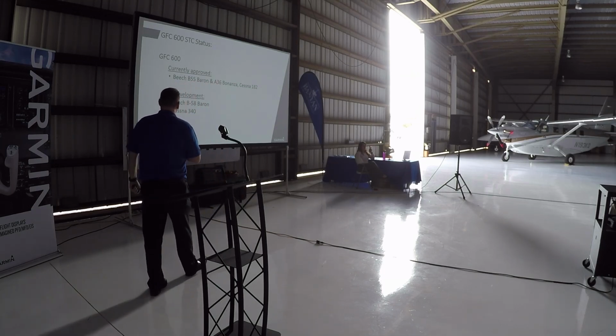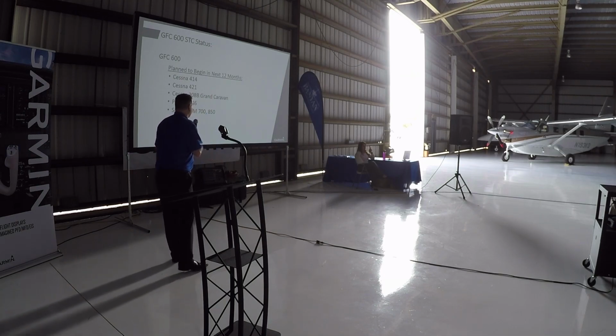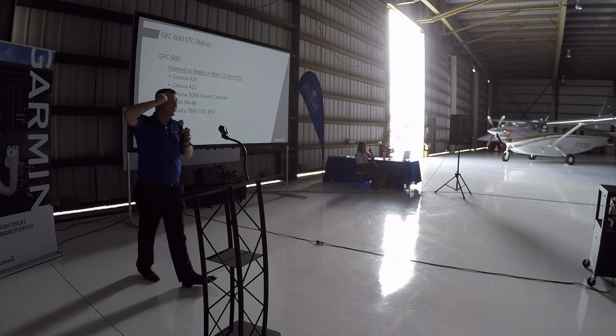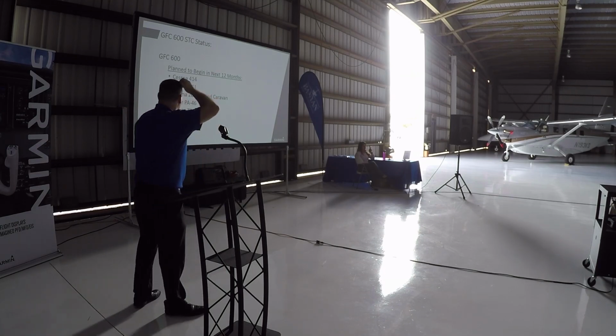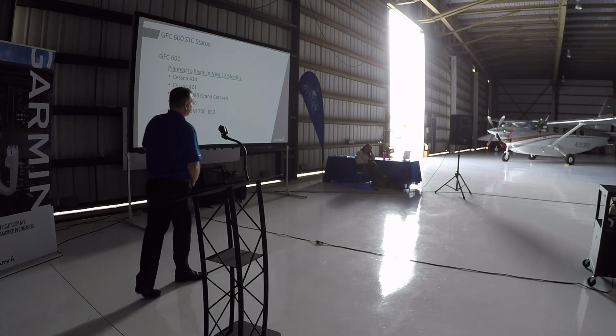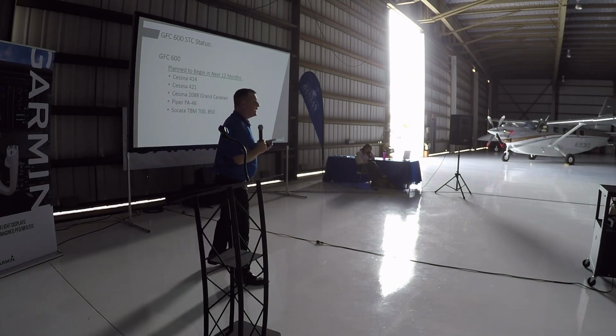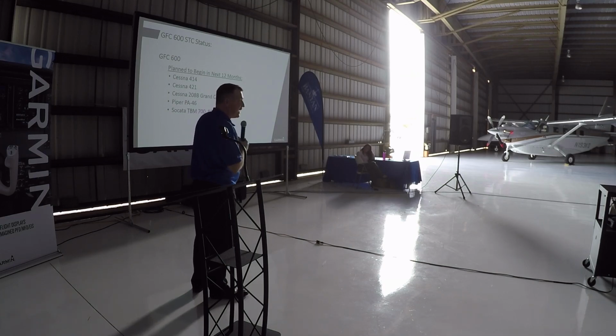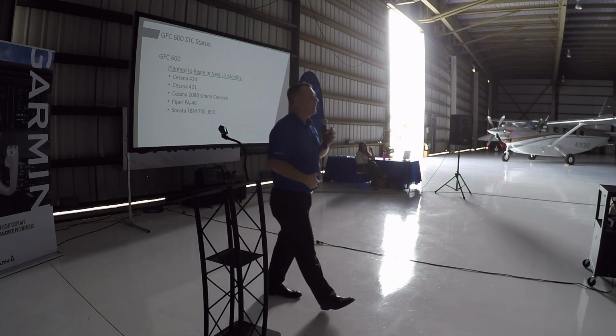And then, in addition to that, we have the Cessna 414. These are the ones that we expect within the next 12 months for GFC 600: Cessna 414, Cessna 421, Cessna 208 Bravo, Grand Caravan, Piper PA-46, and Socata TBM 700 and 850. And incidentally, notice these two are turbine aircraft, both powered by PT6 engines.